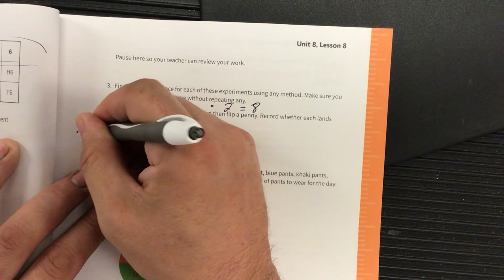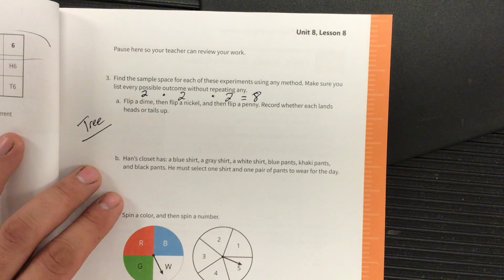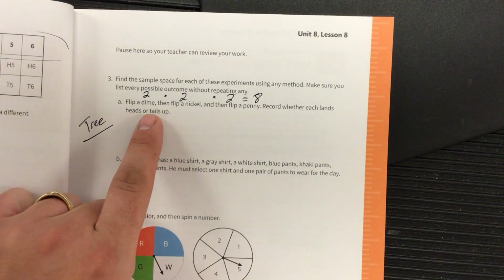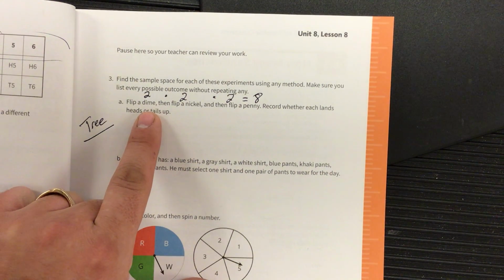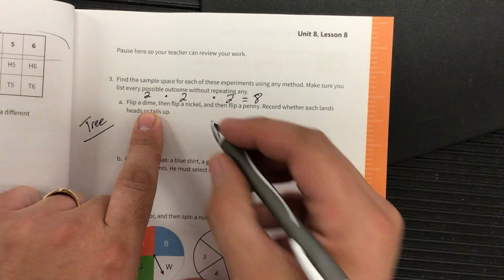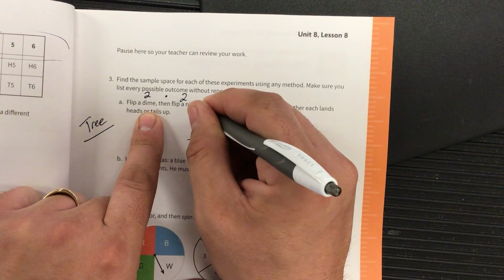All right, we're going to do a tree diagram here. Normally I wouldn't care, but we'll show you one of each. So we're going to do a tree. So flipping a dime, it doesn't matter if it's a dime, quarter, whatever. It can come up 2 ways. Heads or tails. So that's coin number 1.